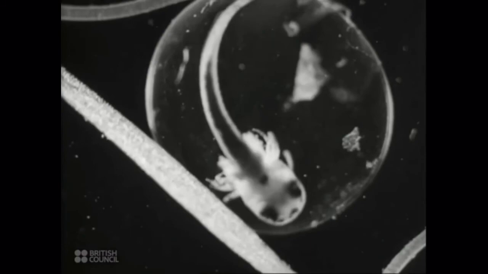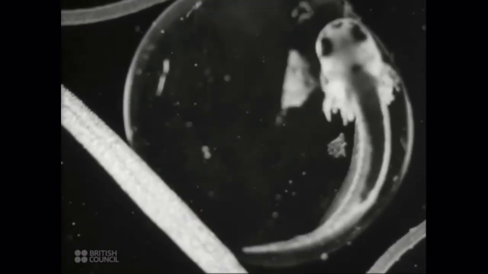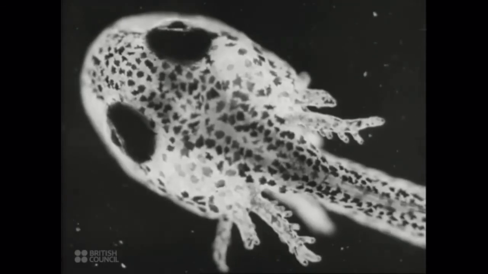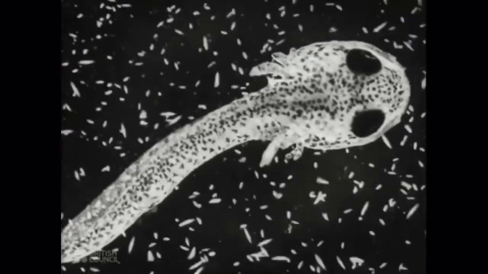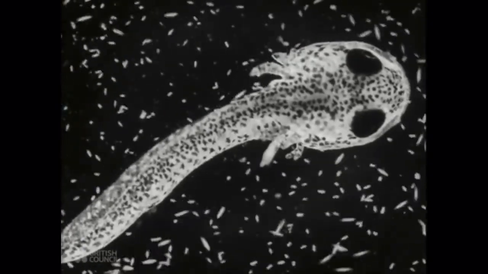When the tadpole is fully developed, it searches for a weak spot in the jelly and breaks out. In close view, you can see its heart pumping blood all over its body and into the plumed gills by which the tadpole breathes in the water. In a few days, it will begin to feed on the tiny water insects which swarm in the pond.